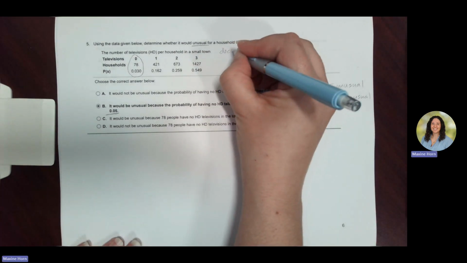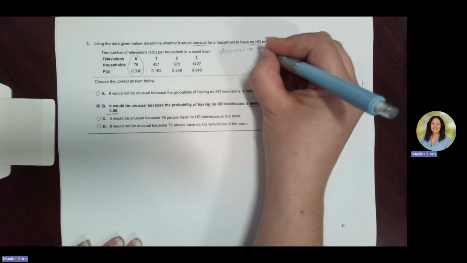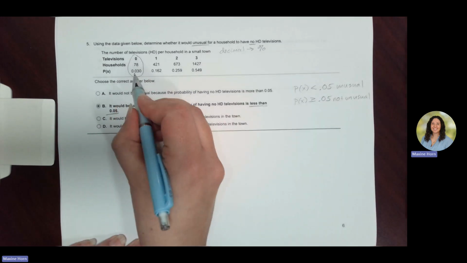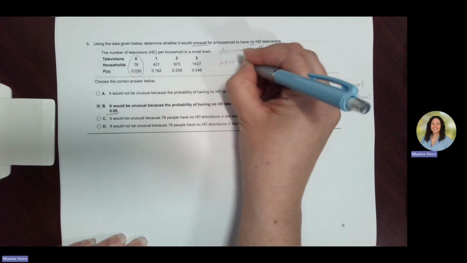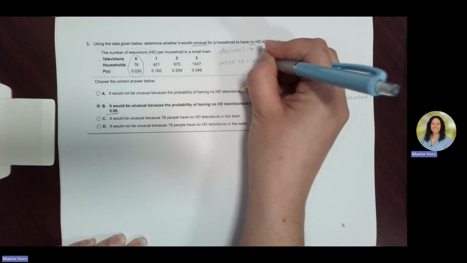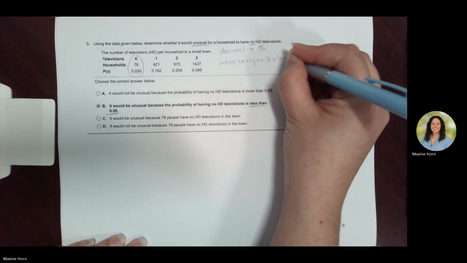Also, make sure that you're getting more and more comfortable with seeing decimals and turning them into percentages, right? To go from decimal to percent, you take the decimal and you move to the right 2 places, right?